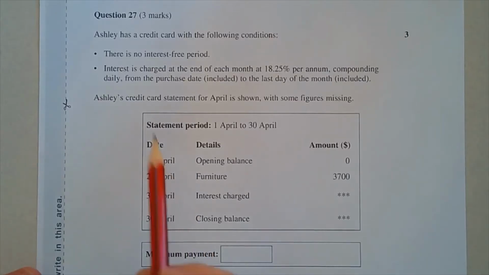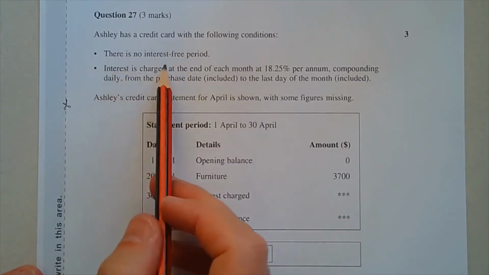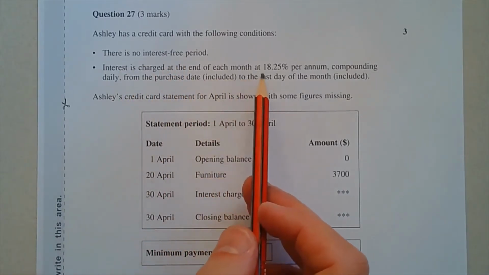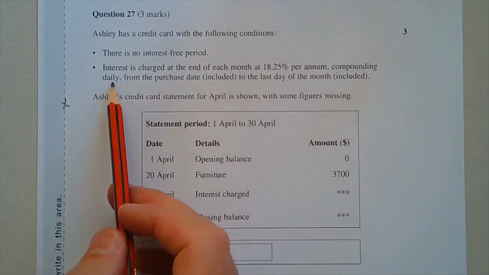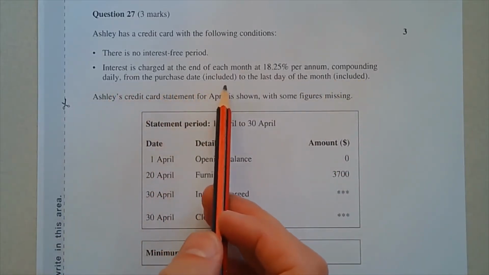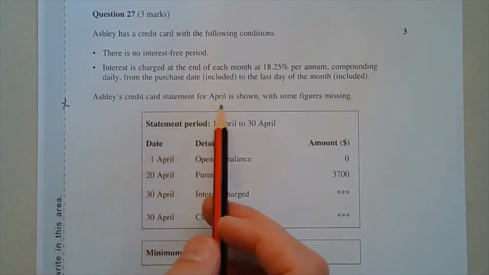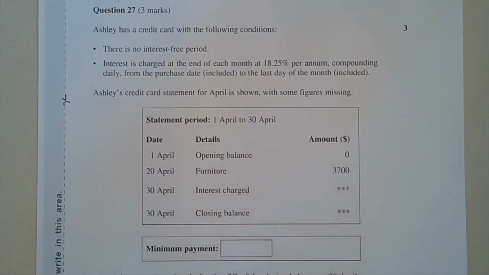Question 27. Ashley has a credit card with the following conditions. There is no interest-free period. Interest is charged at the end of each month at 18.25% per annum, compounding daily from the purchase date, which is included, to the last day of the month, which is also included. Ashley's credit card statement for April is shown with some figures missing. So there's the statement there.